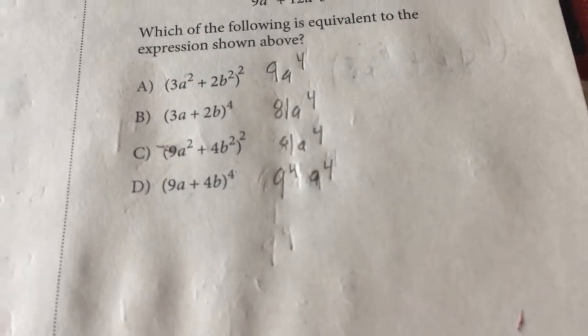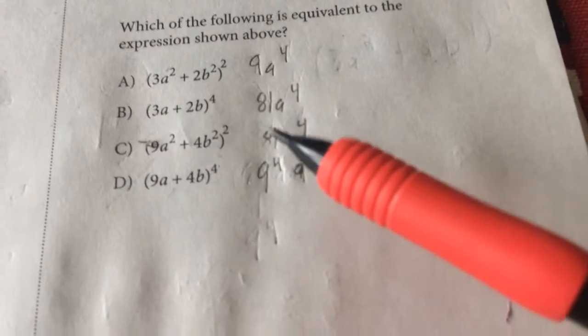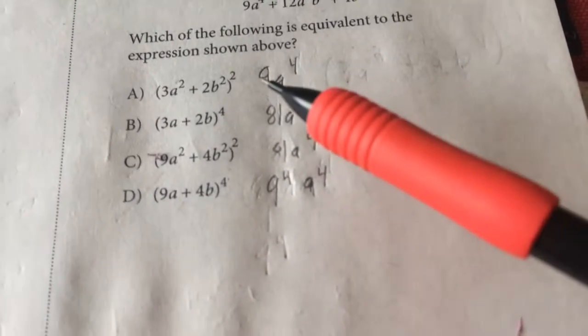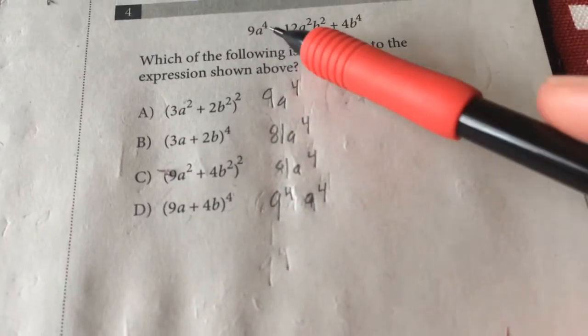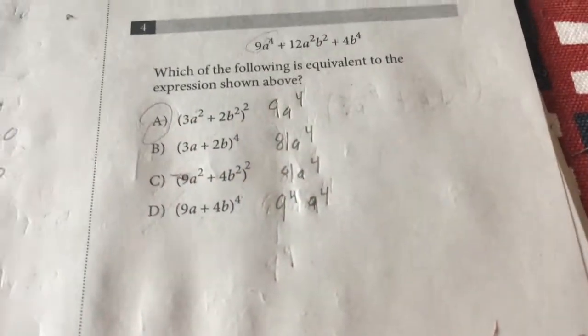Number 4 isn't that hard. All you got to see is the first term of each solution. This D would be 9 to the 4th times 8 to the 4th, and 81 8 to the 4th, and 81 8 to the 4th again, and then 9 8 to the 4th, which is exactly the same. So that's how we know A is the right answer.